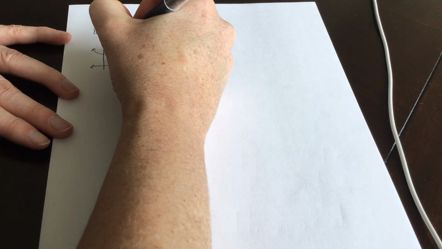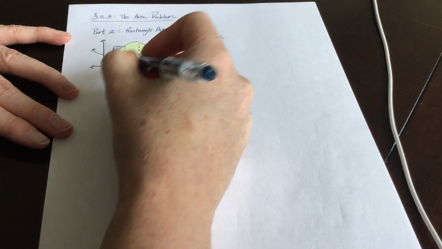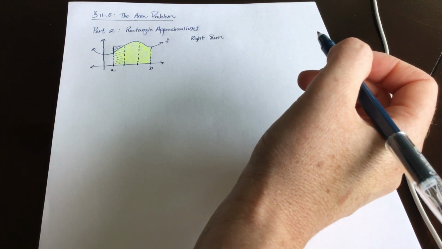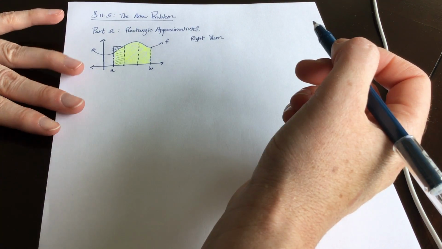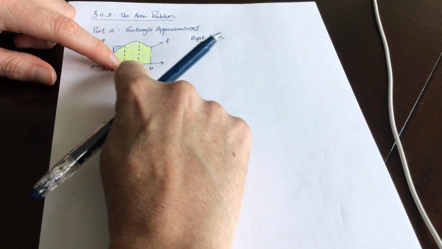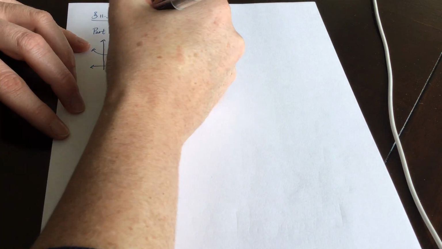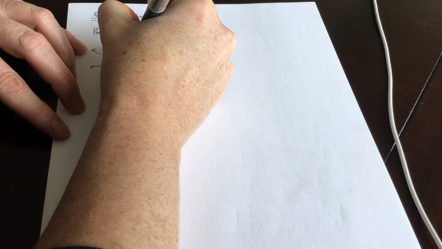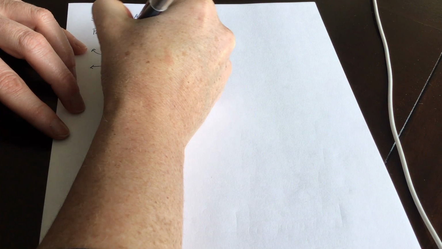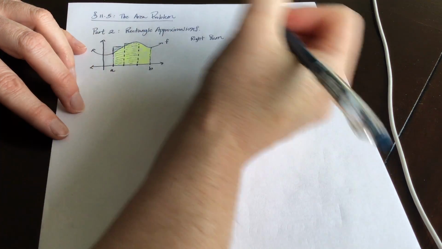If I was using a right sum and 3 subintervals here, then my first rectangle would look something like that. And then again, with this x value and this one, I would plug in the one that's farther to the right into the function. And that would be the height of my second rectangle.